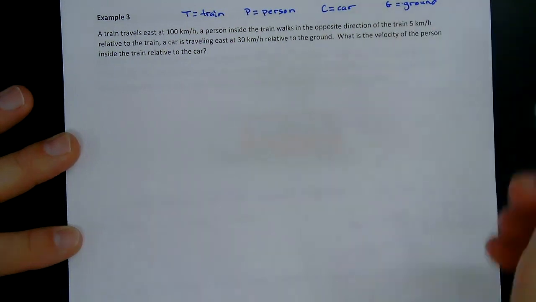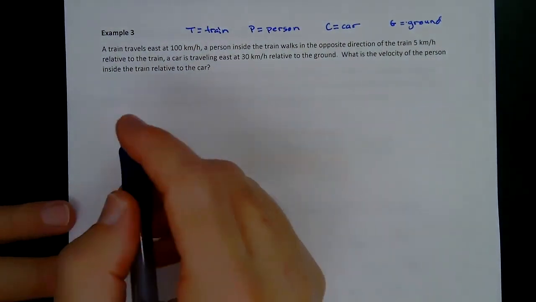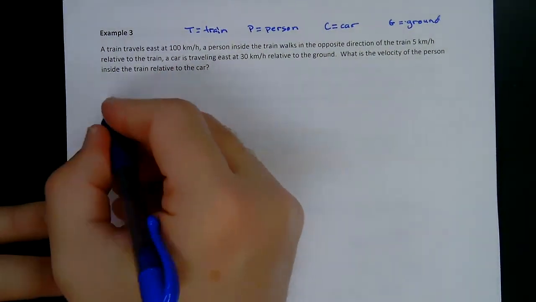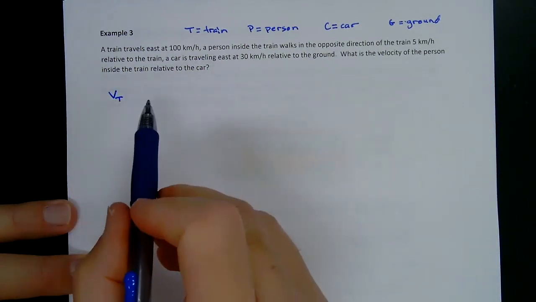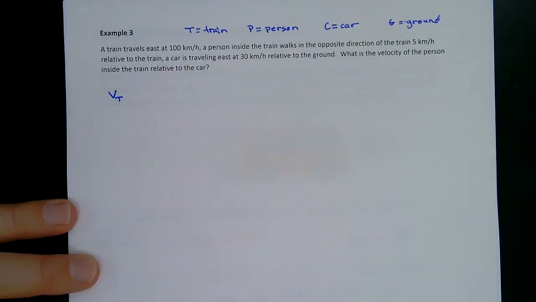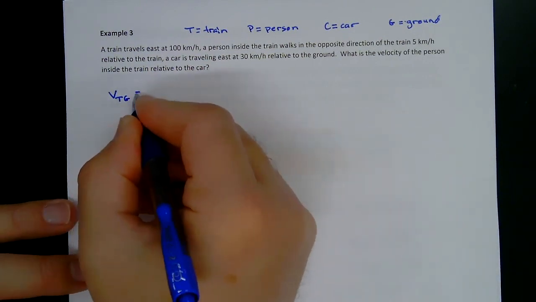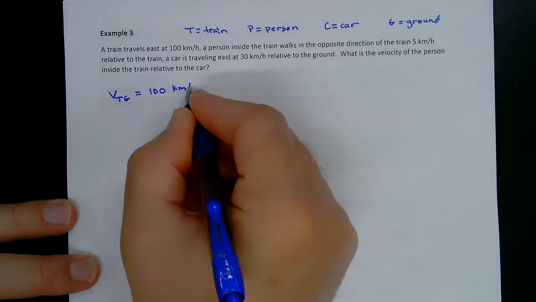You could also call that earth or train tracks, okay? All right, so a train travels east at 100 kilometers per hour. So that'd be the velocity of the train relative to the ground. So that'd be velocity of TG, and that would be 100 kilometers per hour.